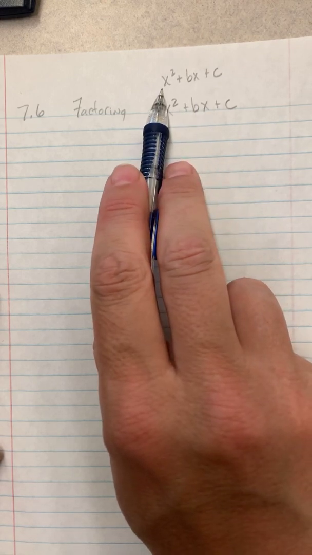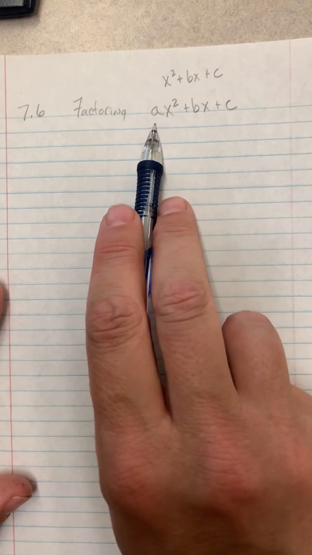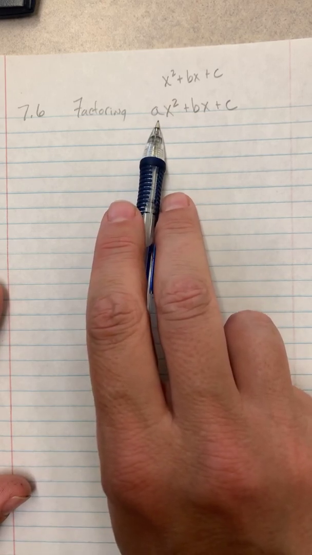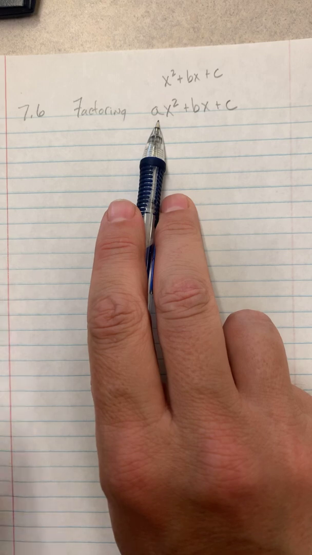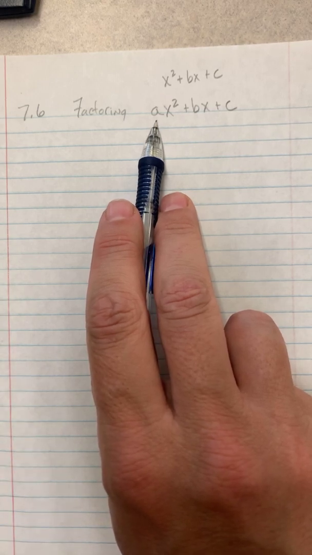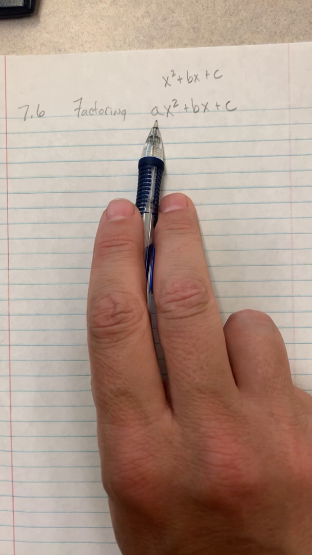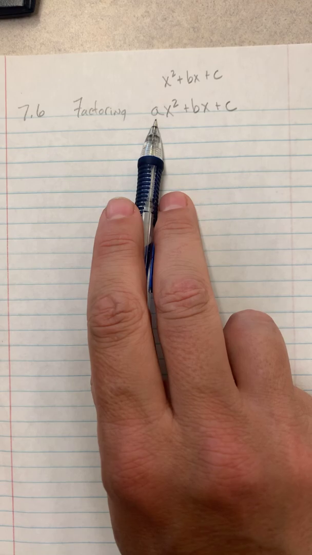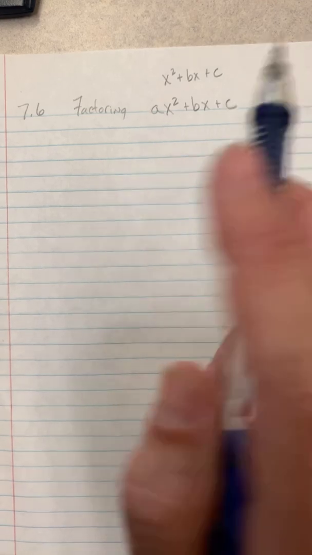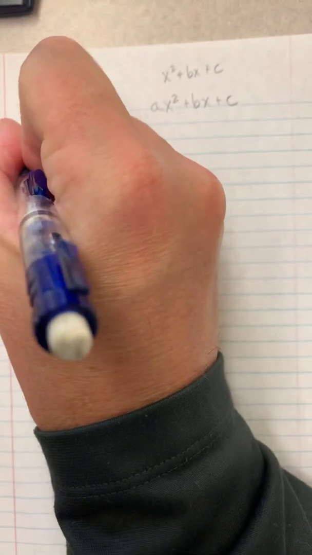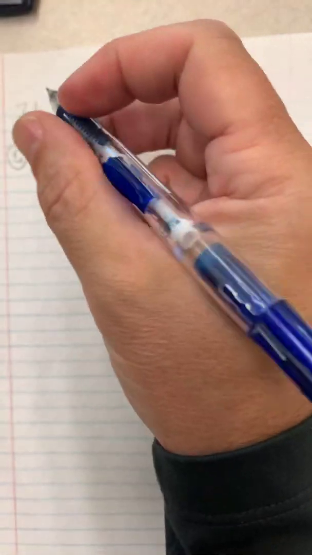And the coefficient in front of the x squared was always 1. What's different today is now there is going to be some integer, could be a fraction as well, but for the most part we're going to have some number in front of here. Could be positive, could be negative, but it's going to be something other than 1. So hopefully you're thinking in your head how this is going to change.